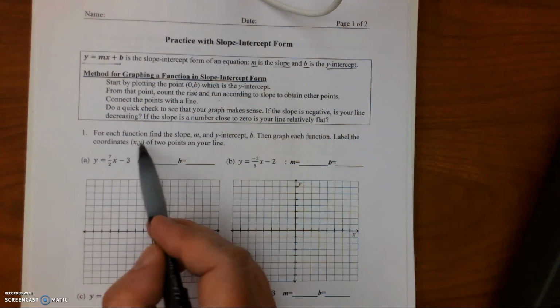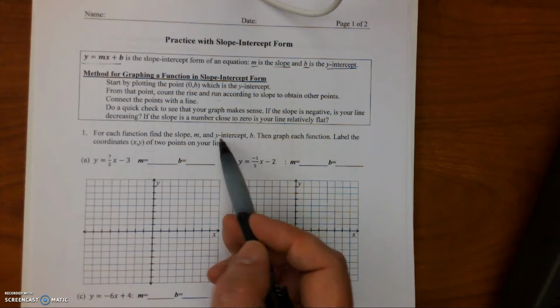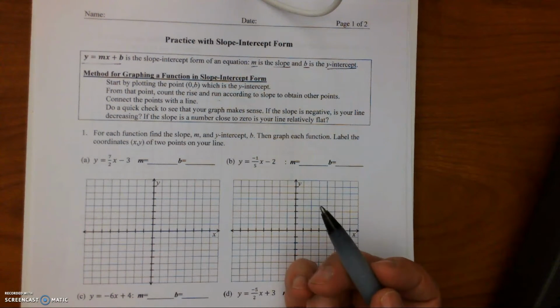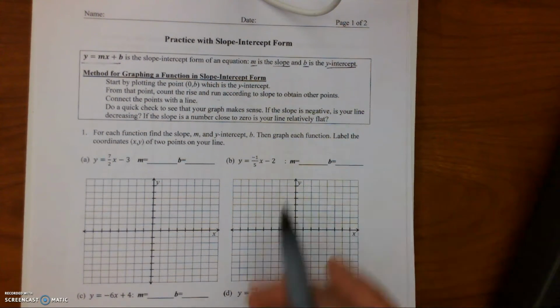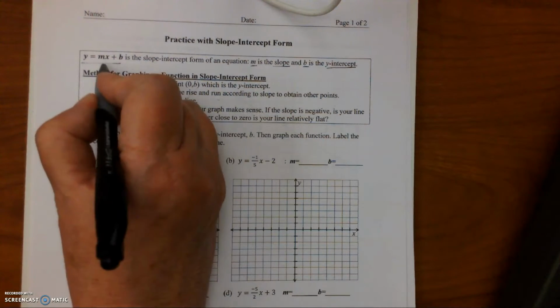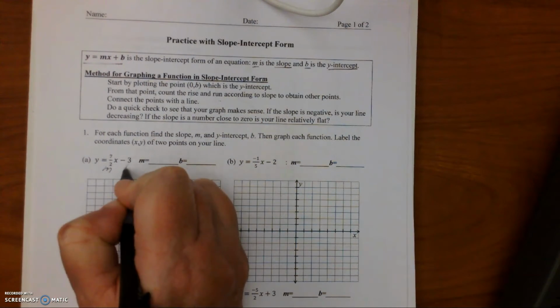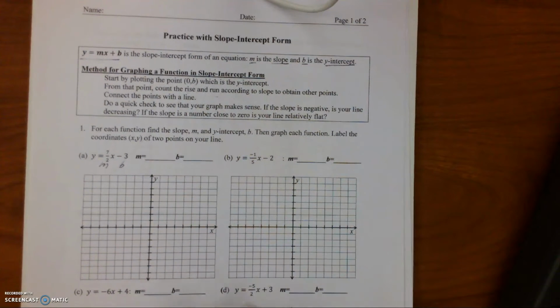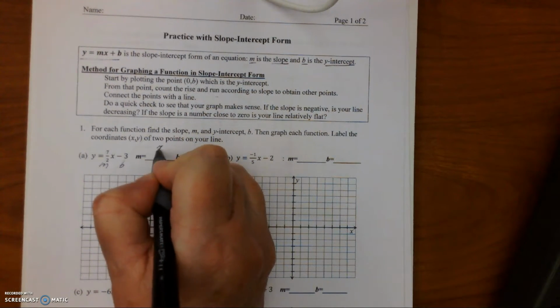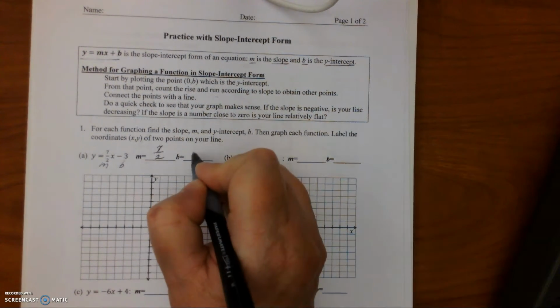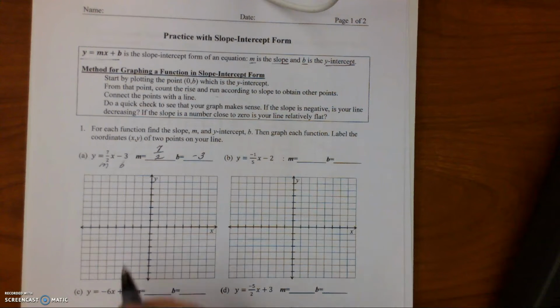All right, so for each function, find the slope m and y-intercept b. Then graph each function, and label the coordinates x and y of the 2 points on your line. So we know the equation, y equals mx plus b, that this will be the slope and this will be the y-intercept. So the slope is 7 over 2, b is negative 3.